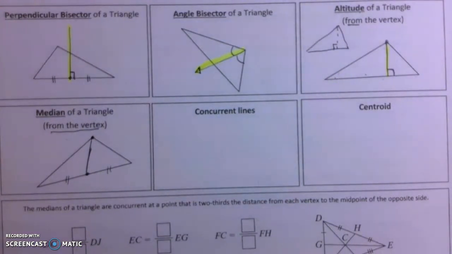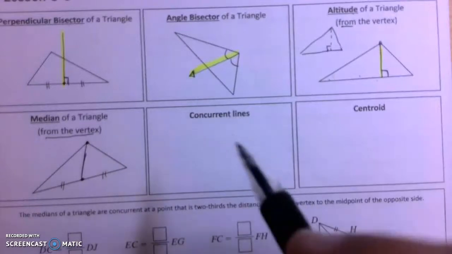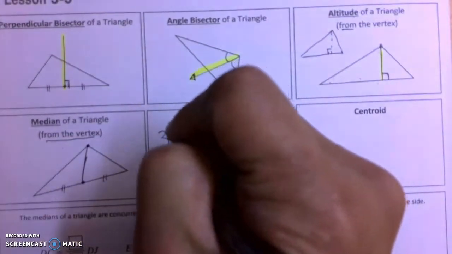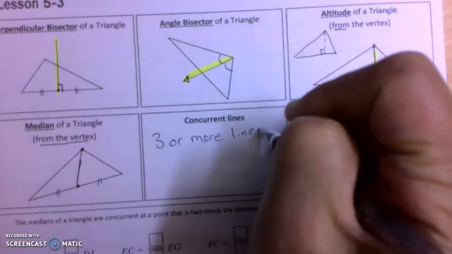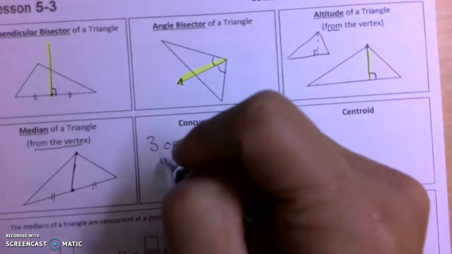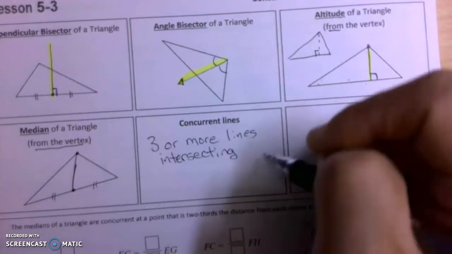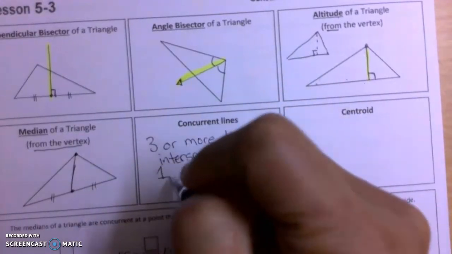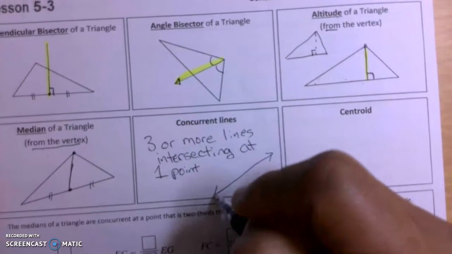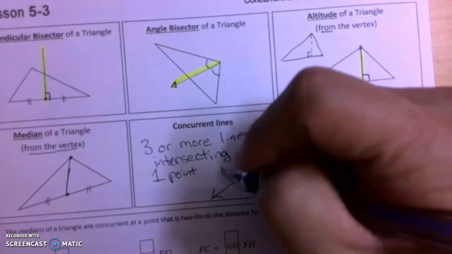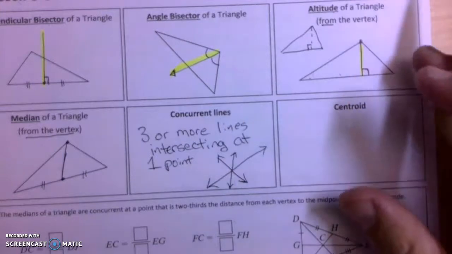Okay. A couple more vocabulary words here. Concurrent lines is three or more lines intersecting at one point. Intersecting at one point. So I'll just quickly draw up a visual of it. There's one line, two line, and three lines. And we would call all three lines concurrent lines.